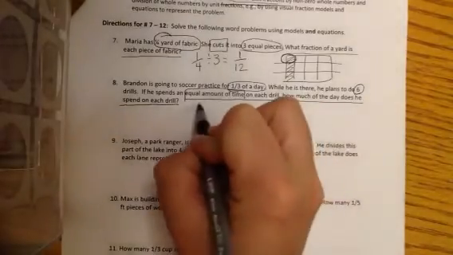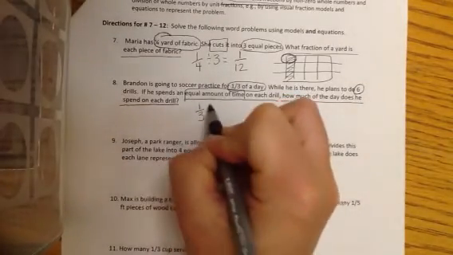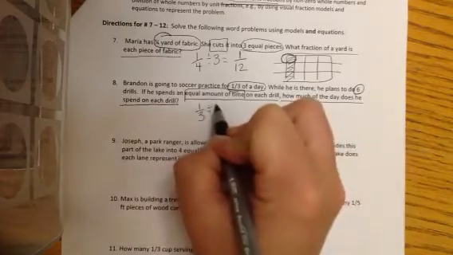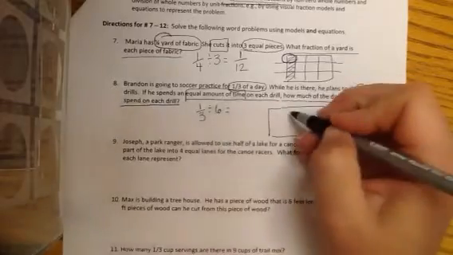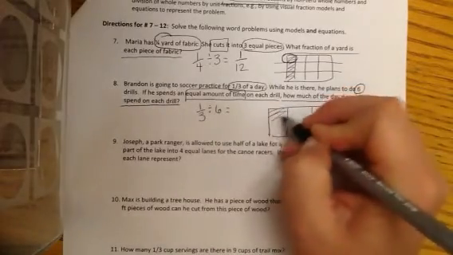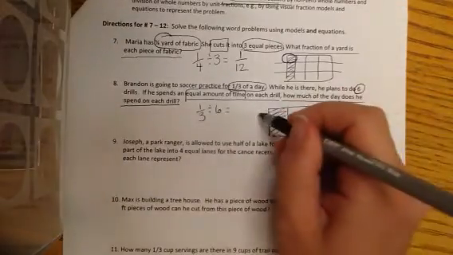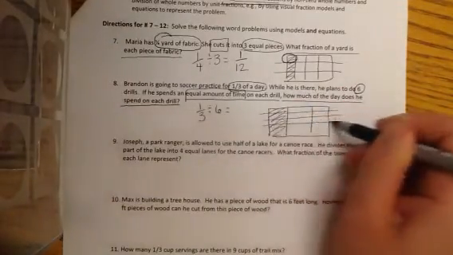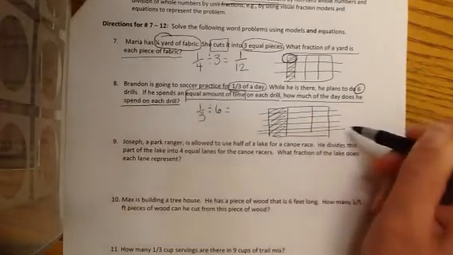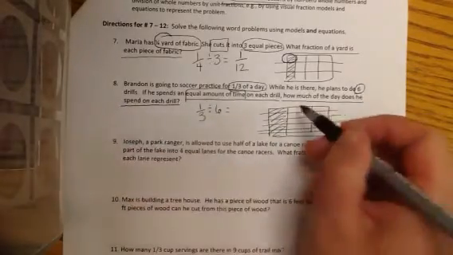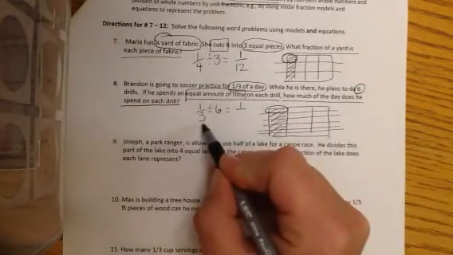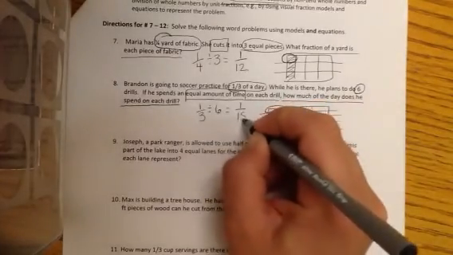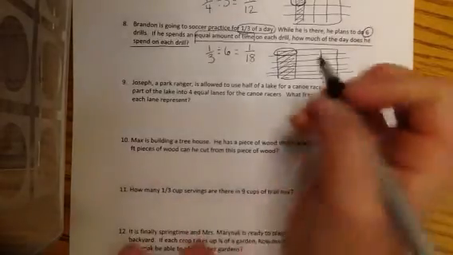What am I starting with? I'm starting with 1/3 of a day. He's splitting it into 6 drills. What do I get? Let's draw it out. Draw the first fraction, the first number. I have to split it into 6. 1, 2, 3, 4, 5, 6. How much of the day does he spend on each drill? Each drill gets 1. I know my pattern: 3 times 6 is 18. So 1/18.